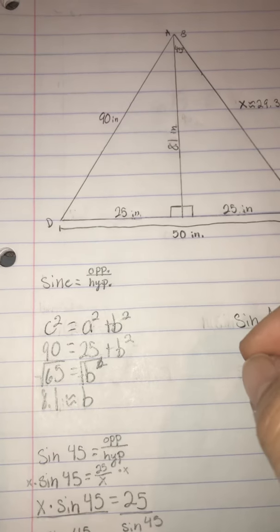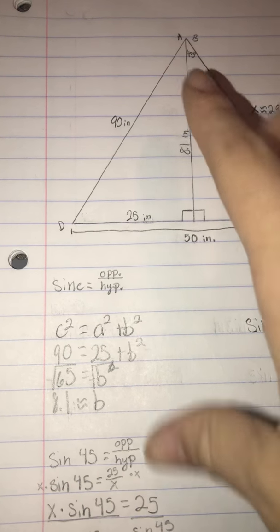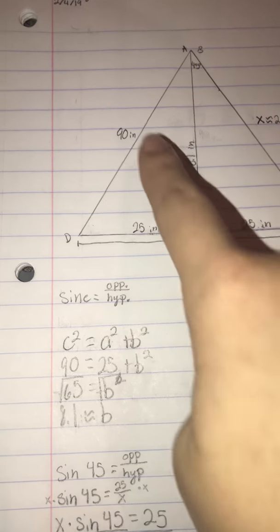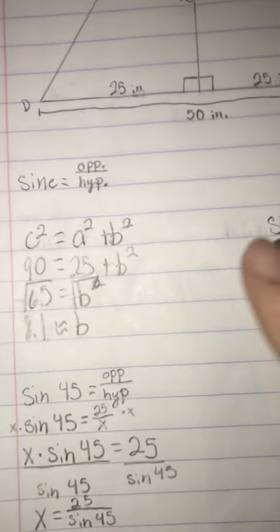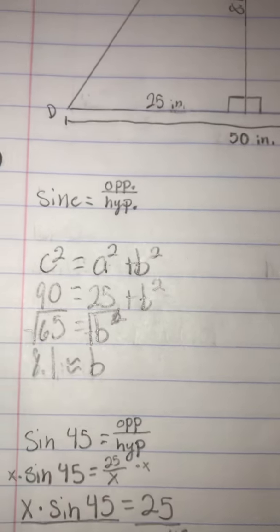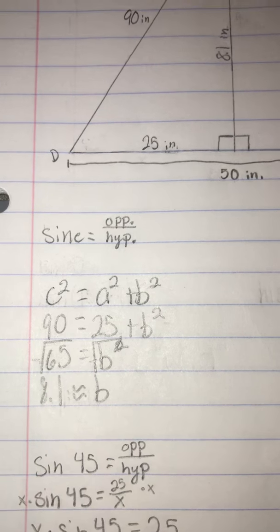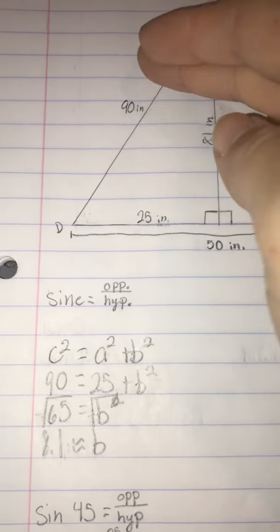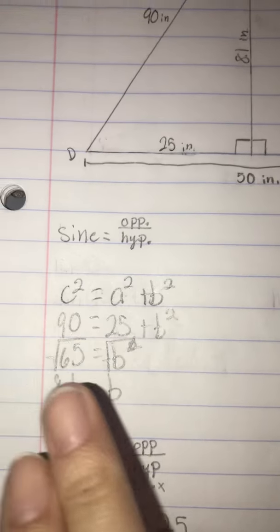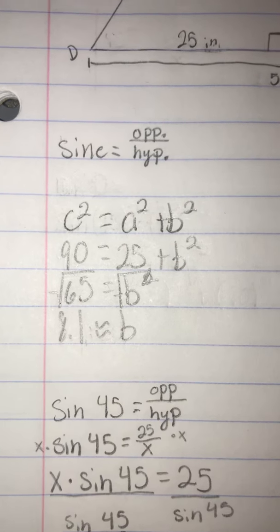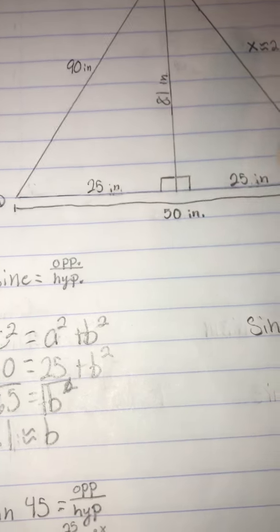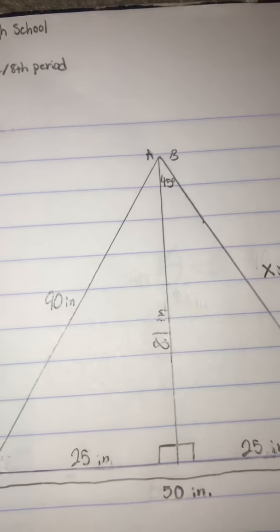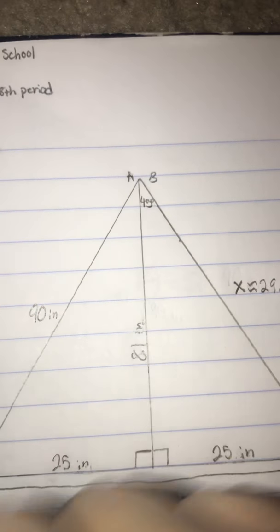Anyways, I chose to use the Pythagorean theorem to solve for this right here because we already had two parts of the triangle. So, might as well use that to find one more. While doing that, I substituted these numbers into the letters, and I ended up getting an approximation of 8.1 for B, so I put that right there.